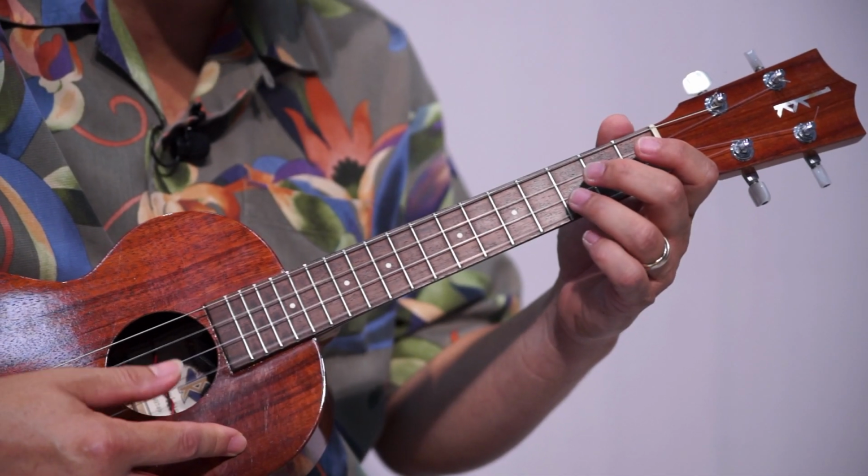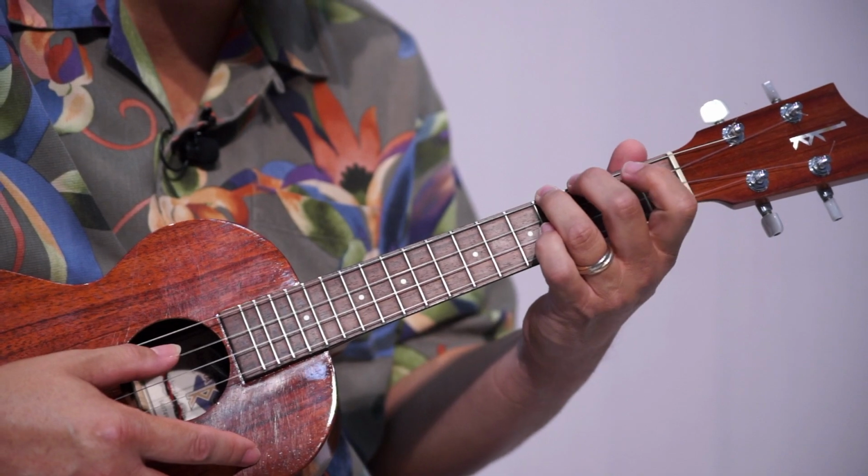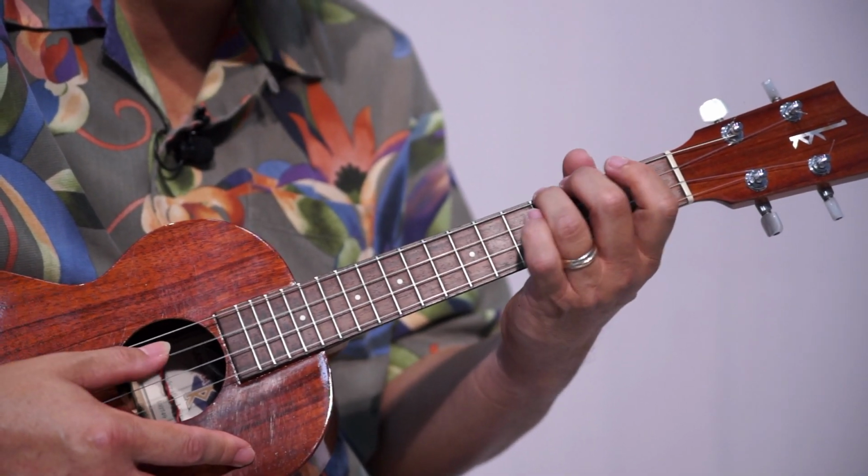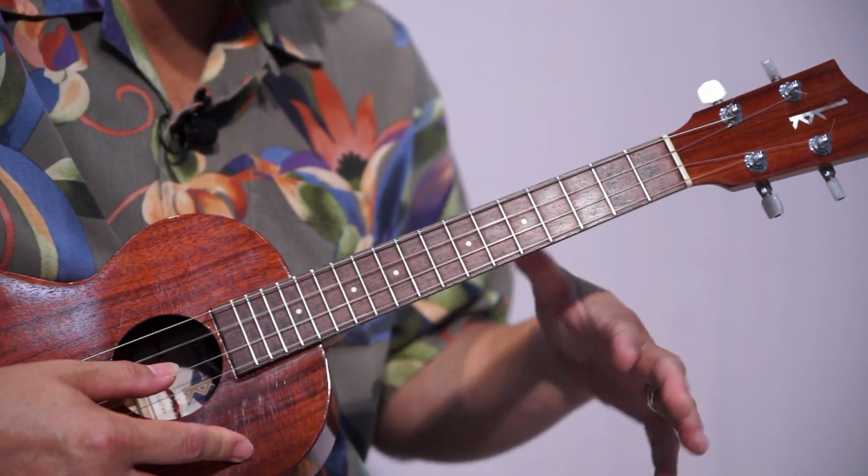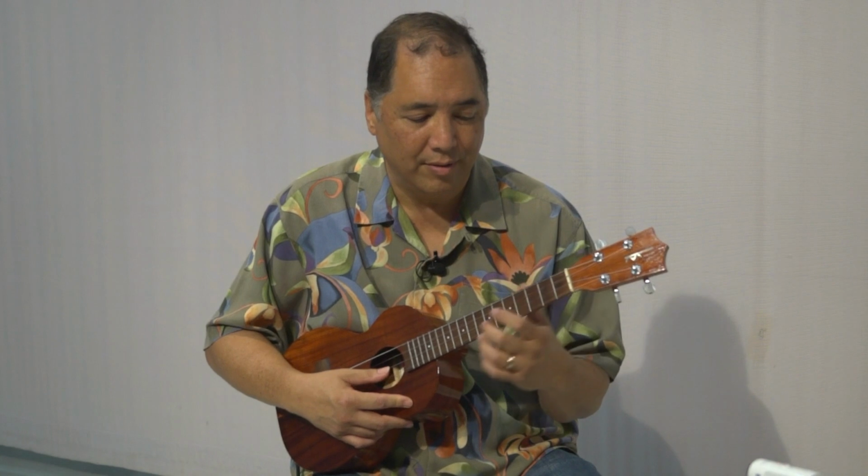Be very deliberate about that part. There is almost, well, there are two consecutive unison slides in a row if you really want to get that Kihoalu flavor on this ukulele.